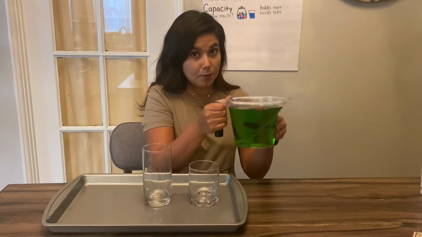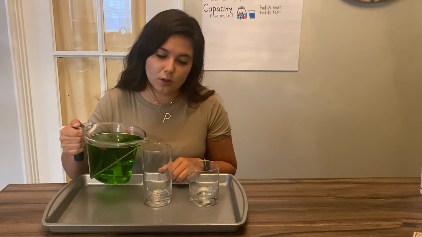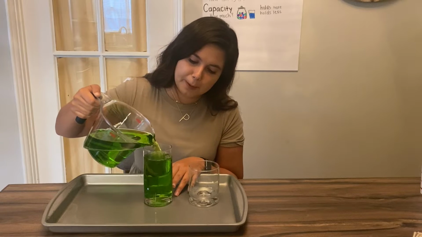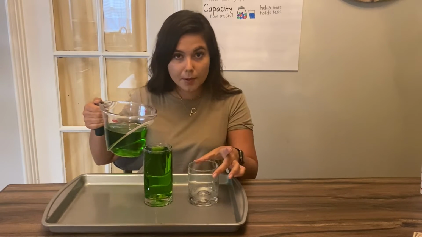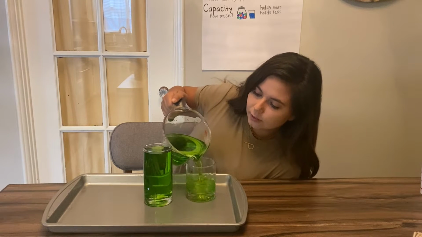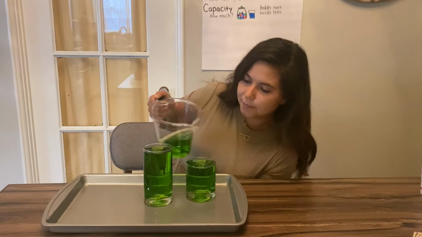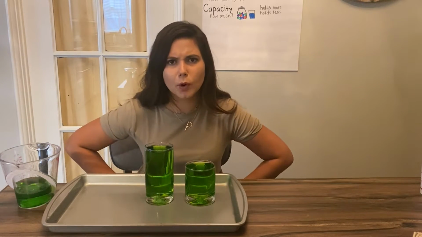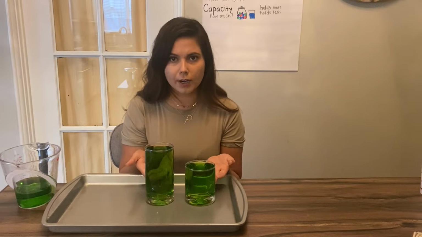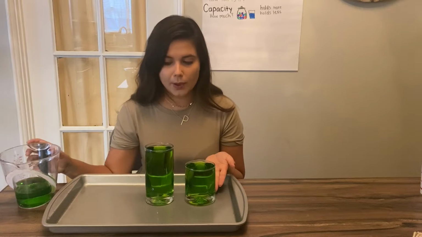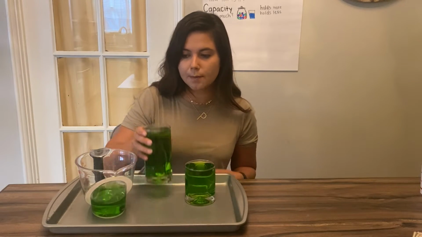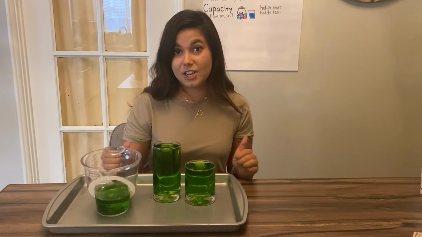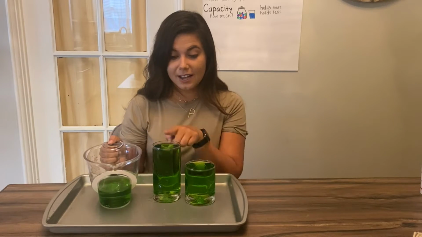All right, I have my water, and I'm gonna fill this cup all the way to the top. Okay, I'm also gonna fill this cup up. Now you can really see their size. Which do you think has more water inside? Which one is holding more? Is your prediction the same? Okay, let's do something else. I'm gonna put the water back inside my measuring cup. Hey, I can tell you this. This measuring cup has the biggest capacity of these three items.